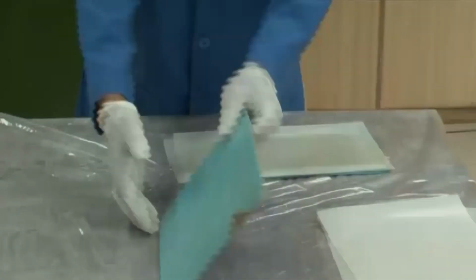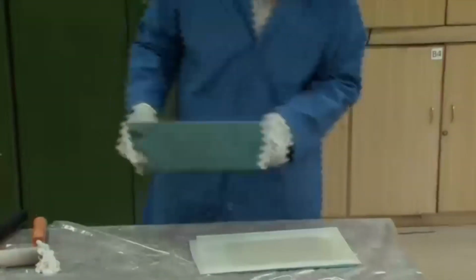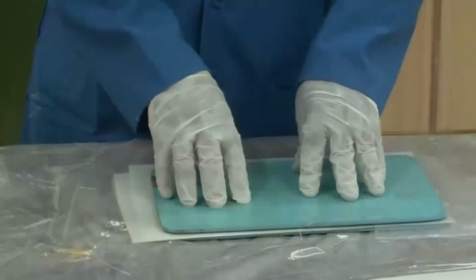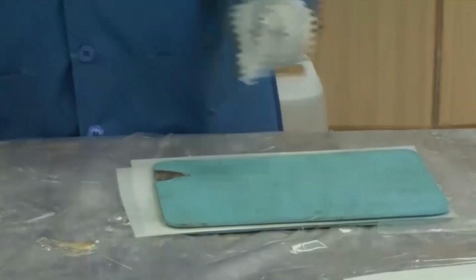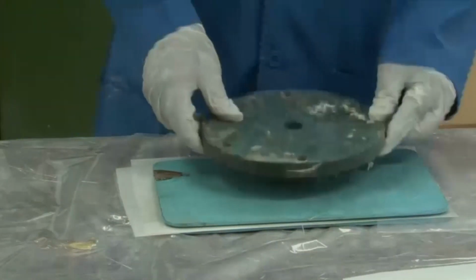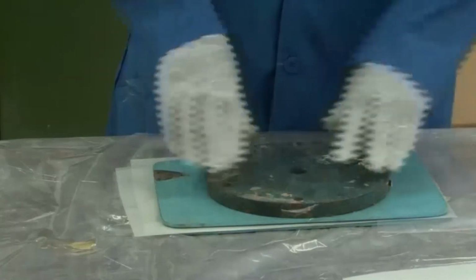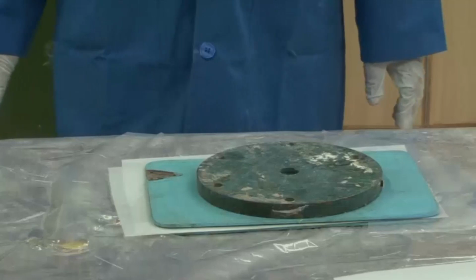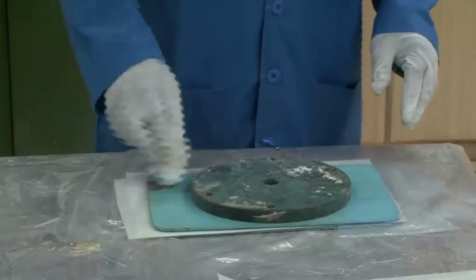Okay, now the casting is completed. Next we put the second mylar sheet and we will put some weight here. Here we took 10 kg weight so as it is compressed and the cast is completed here.